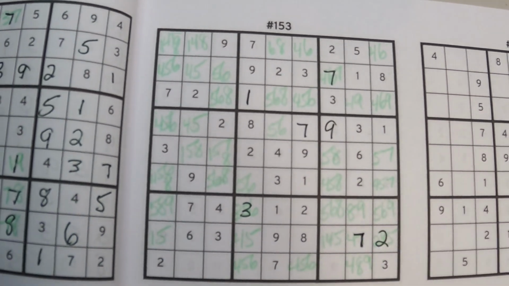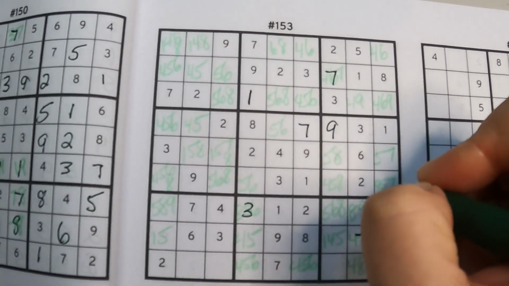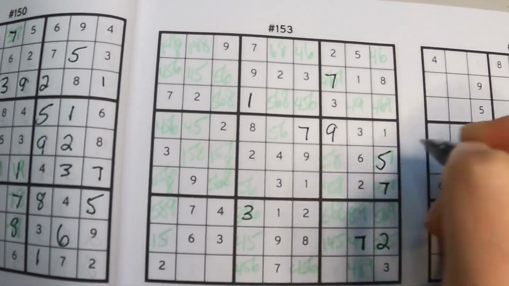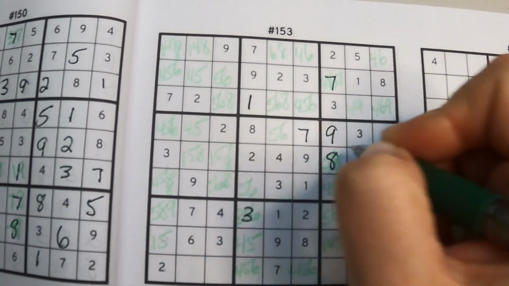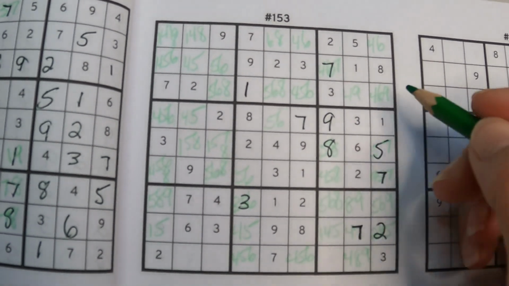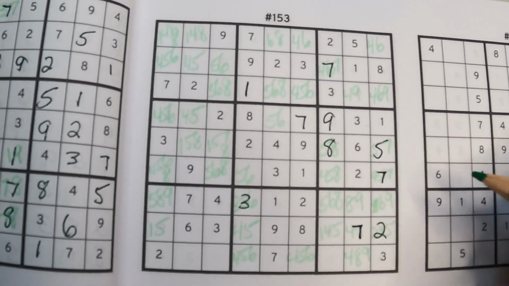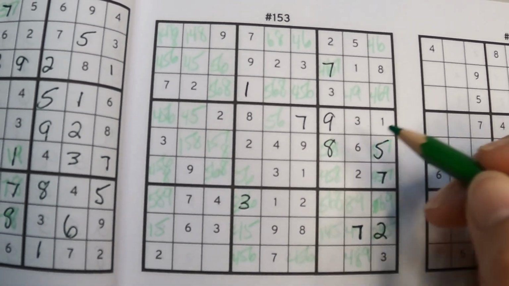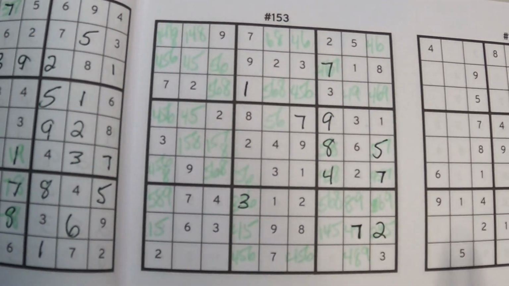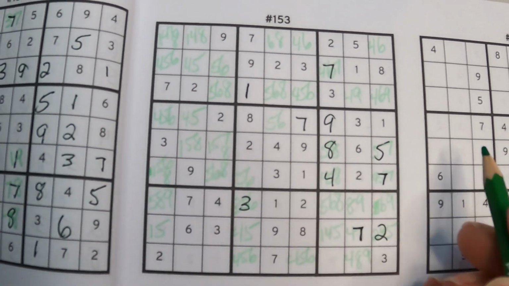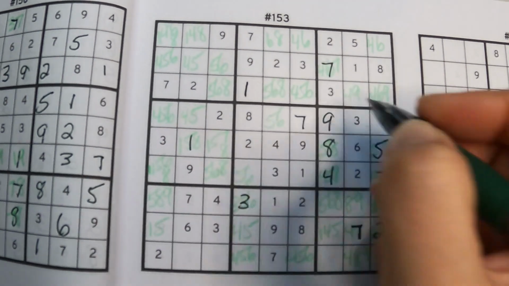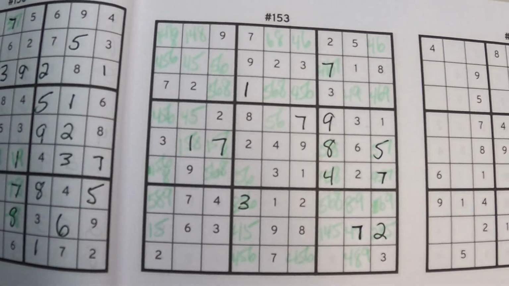But now if we look across that row, the only place our 7 can be is here. That makes this our 5, which makes this our 8. So now we can get rid of this 5. That 5 and 8 make this our 4. So we can get rid of this 4. This 5 and 8 makes this our 1. So this has to be our 7.